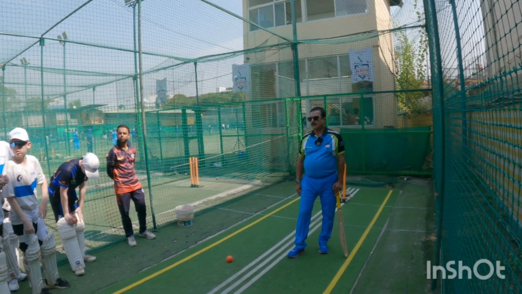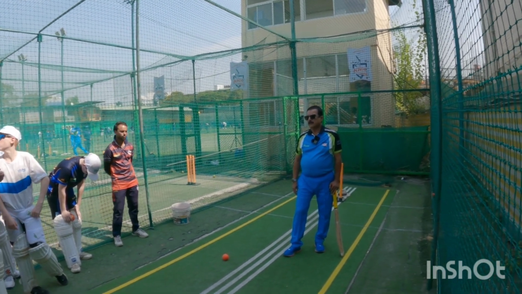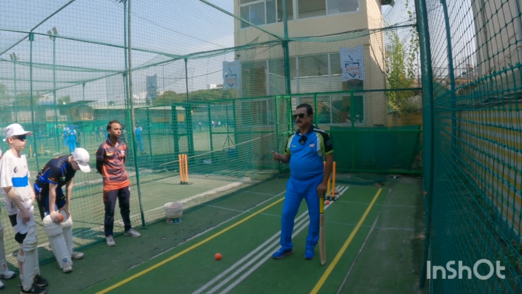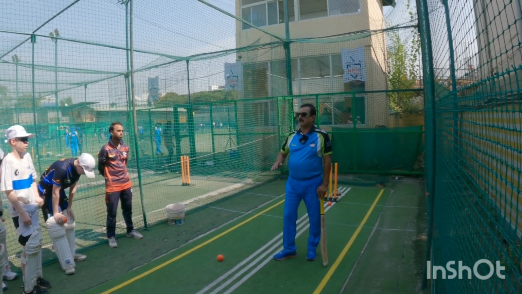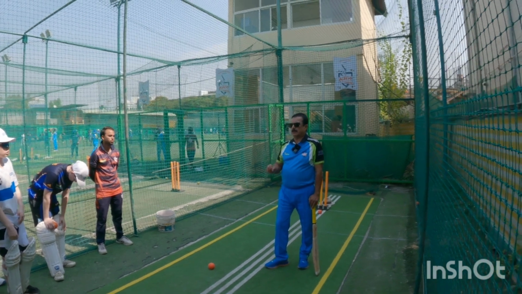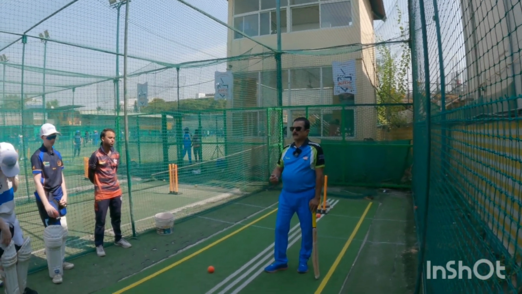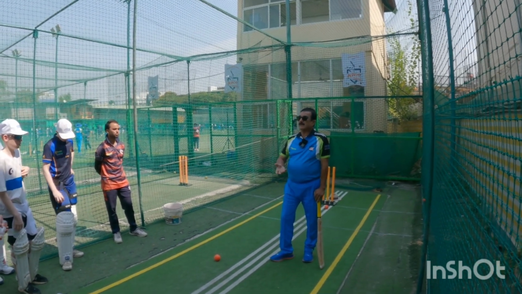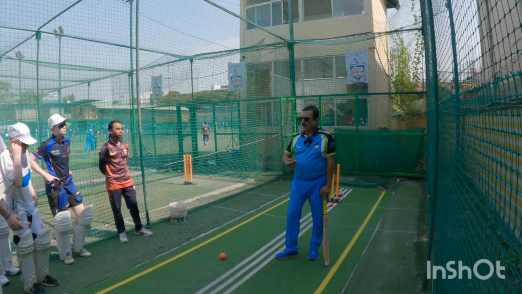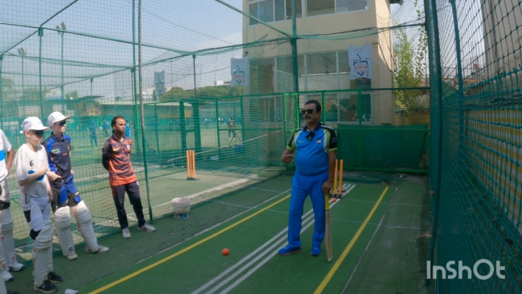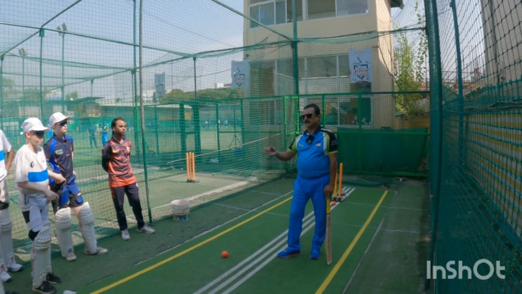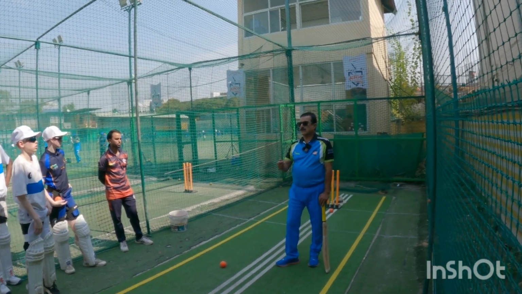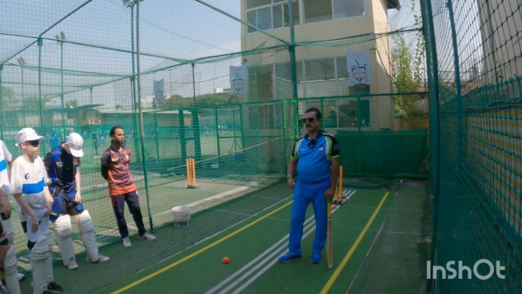If you get in a bad position and it's not the right shot to play, what would be your way out of the shot? Well, you have to find a defensive mode. You have to find how you will avoid getting out on that particular ball. You made a mistake, you realize that you've committed an error, but you have to find a way of being a little defensive. The second line of defense comes into play. You have to make sure that you're not getting out on that ball. Run making at that time may exit your mind. You have to make sure that you don't get out because you realize you've already made an error.